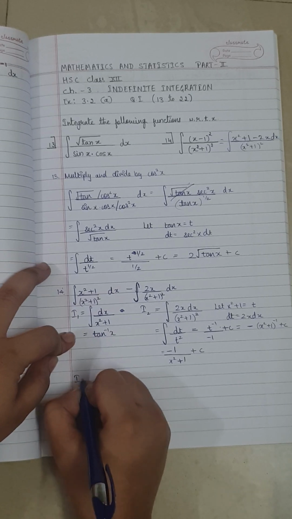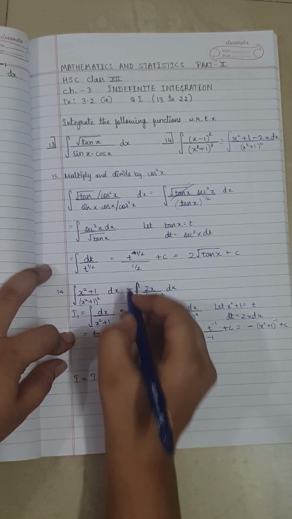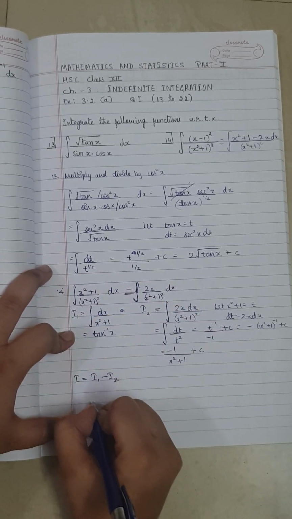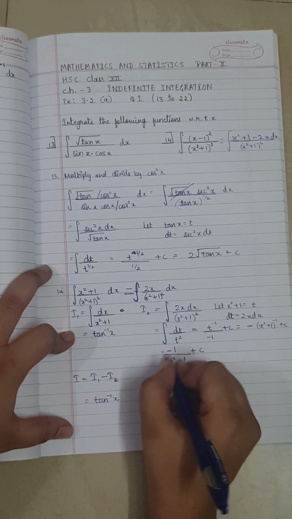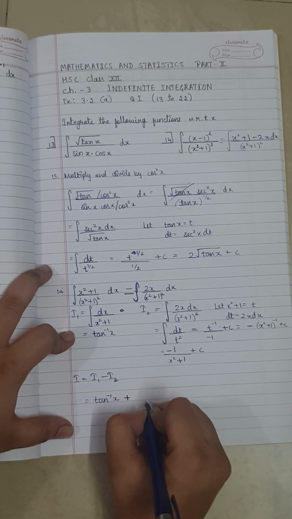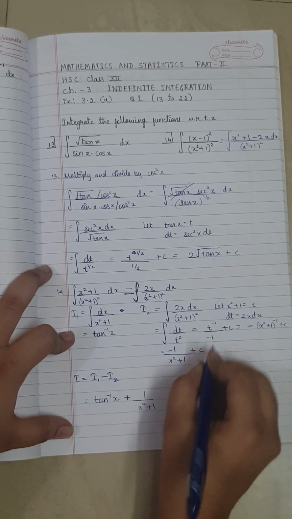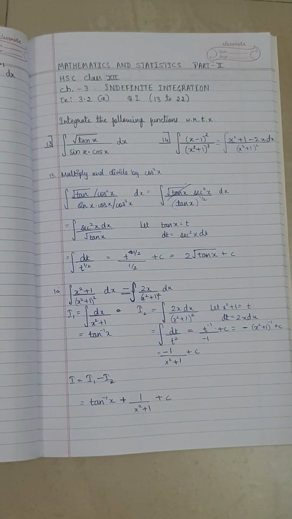So your final I is equal to I1 minus I2, because there is a minus sign over here. So I1 minus I2 is tan inverse x. Now since there's a minus here, it becomes a plus 1 upon x square plus 1, and be it plus or minus, it doesn't matter because it's an integral. After all, the integration constant will change its value as per the question. Moving on to the next sub question.